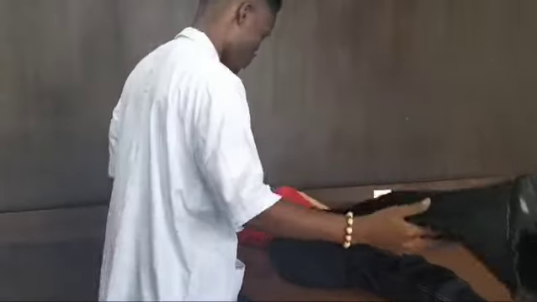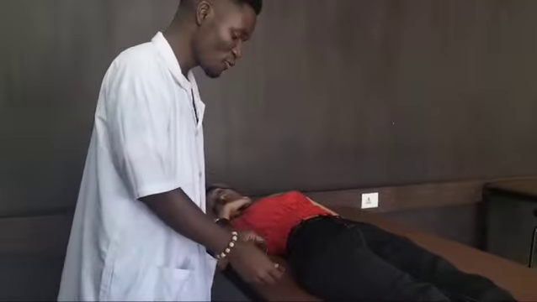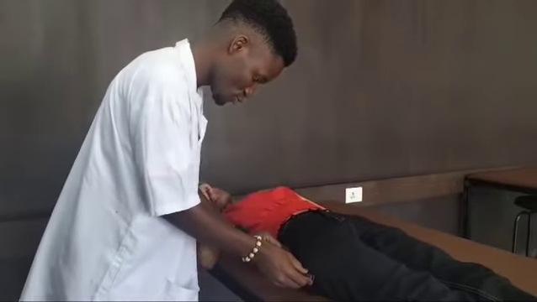I'm going to place the goniometer. The fulcrum should stay at the greater trochanter of the femur. The movable arm should go at the midline of the femur, and the stable arm should align with the midline of the pelvis. Okay, so can you please flex your hip?